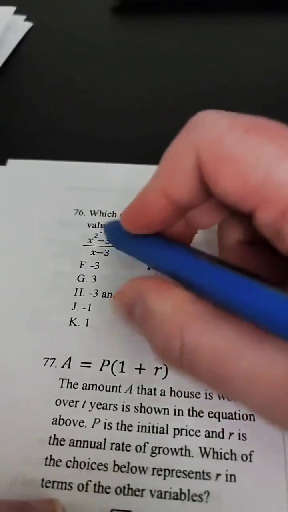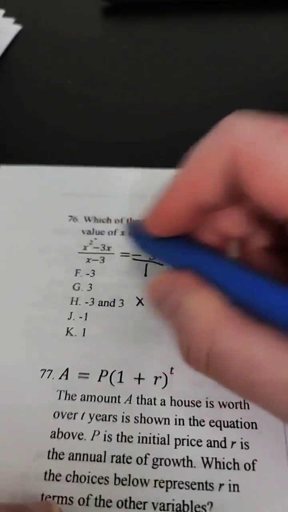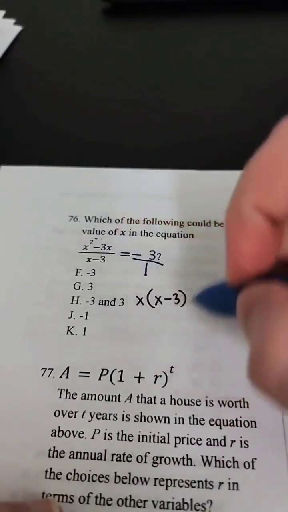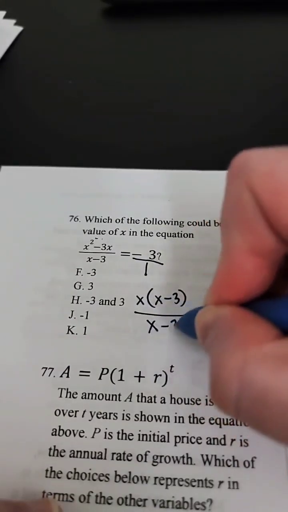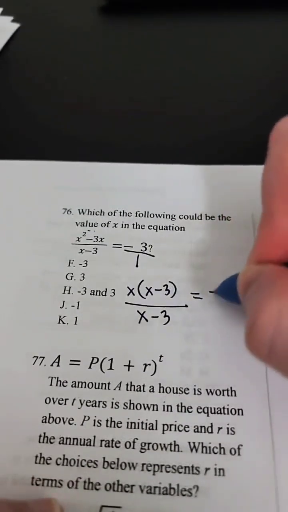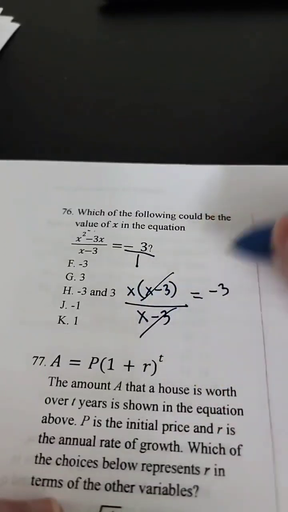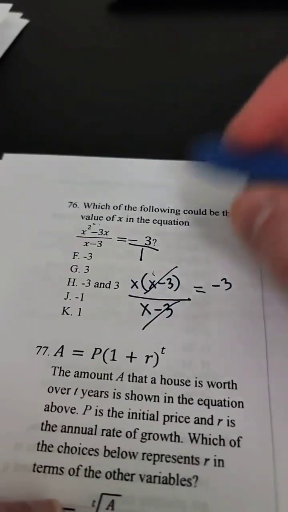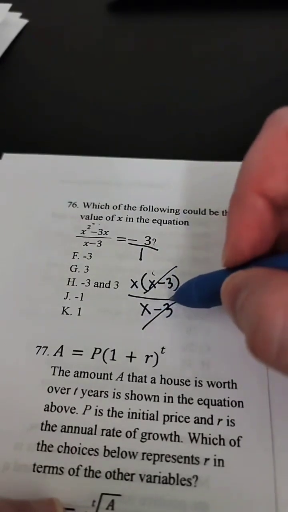You could say that the greatest common factor on top would be x, like you can take an x out, and then it's left with x minus 3 inside the parentheses over x minus 3, and that has to equal negative 3, because then you can cross these out and find that x equals negative 3 is equal to negative 3.